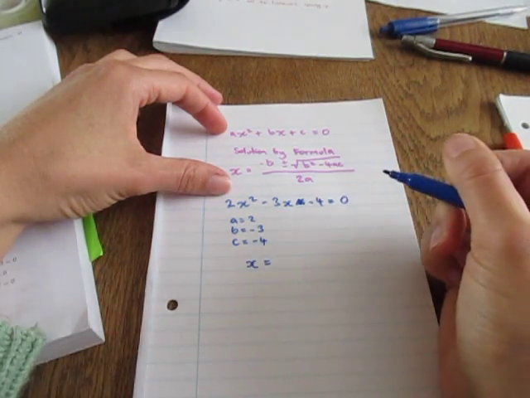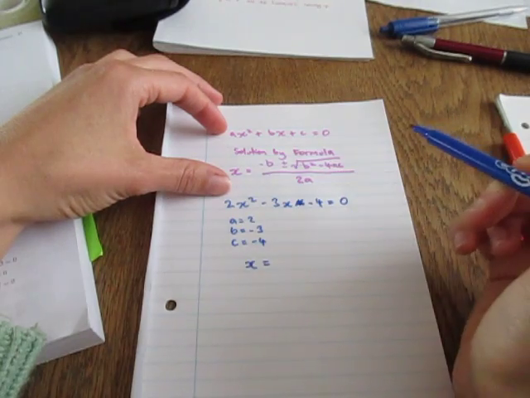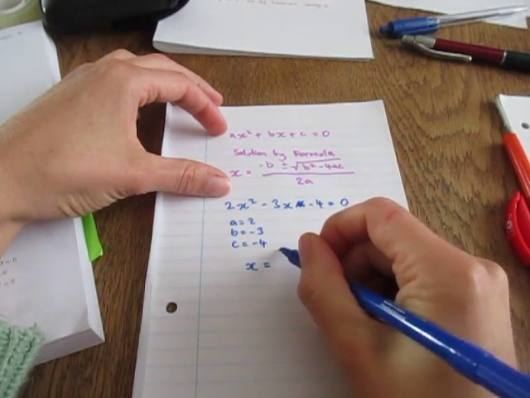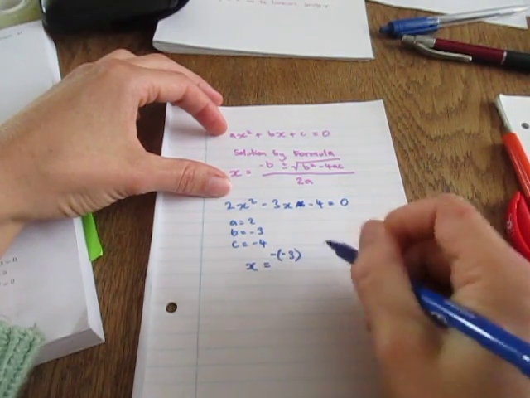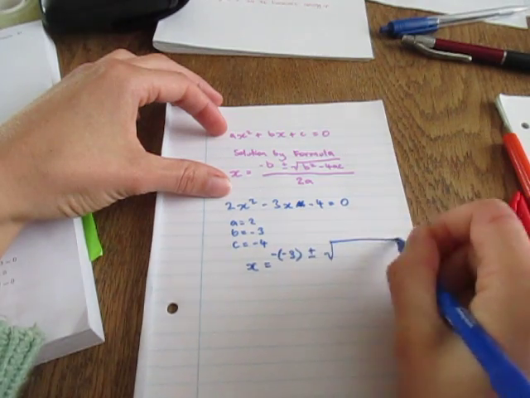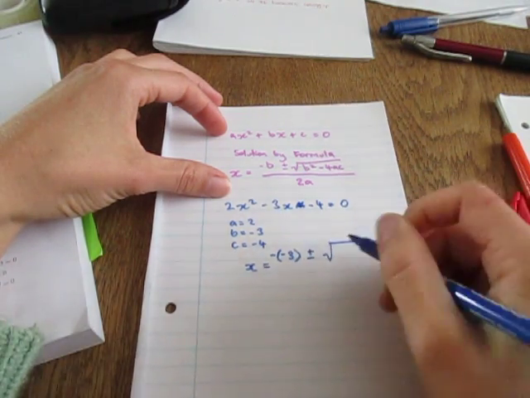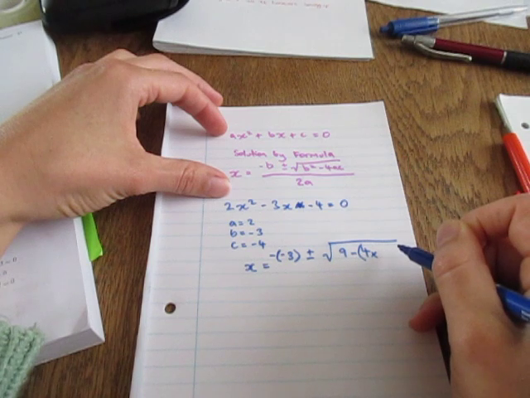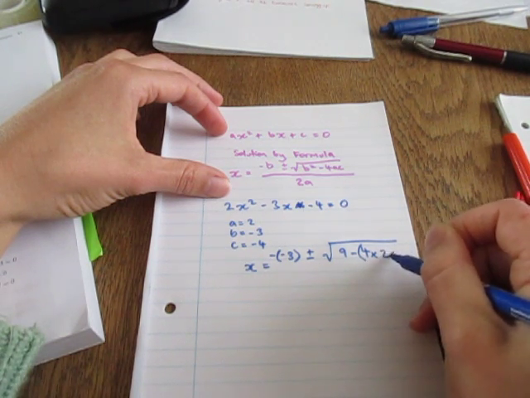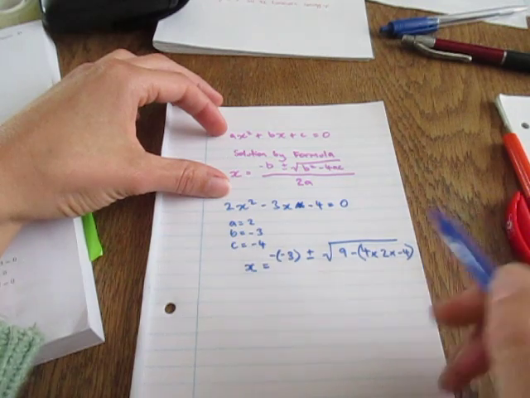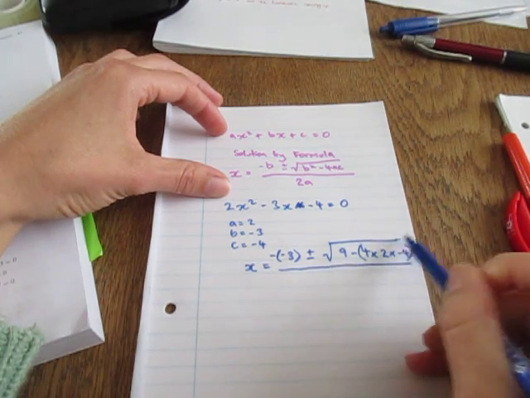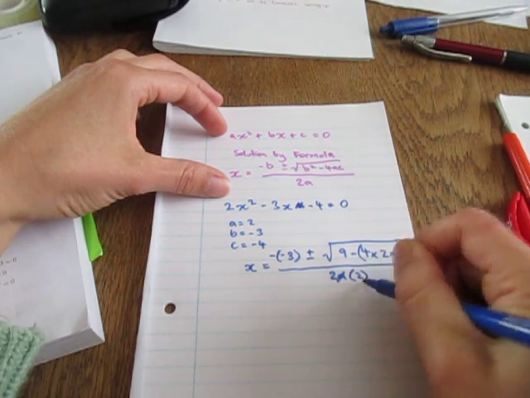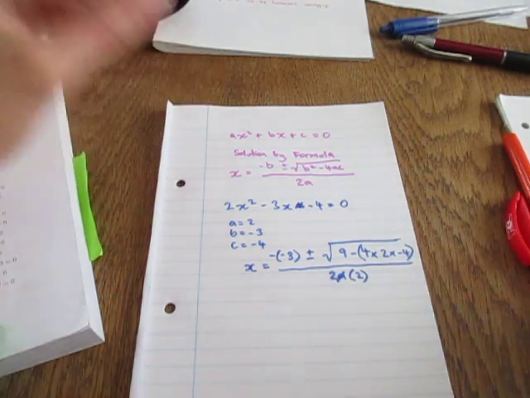We know that there are going to be two values for x, and we've got the plus and the minus that give us these two values for x. So we have negative 3 plus or minus the square root of b squared, negative 3 squared is 9, minus 4 multiplied by 2 multiplied by negative 4, over 2a, and a is 2. So 2 multiplied by 2, then we just work it out.